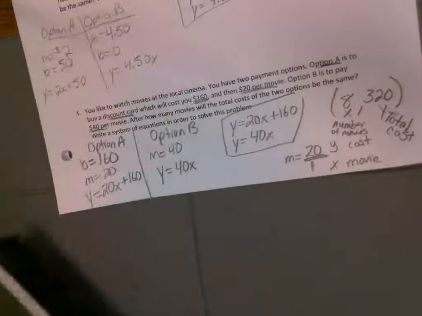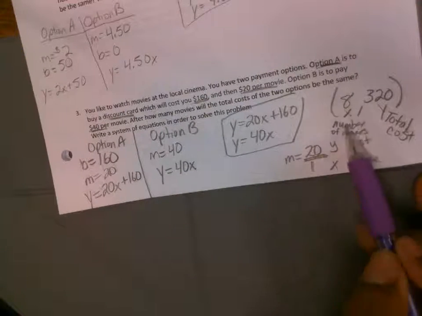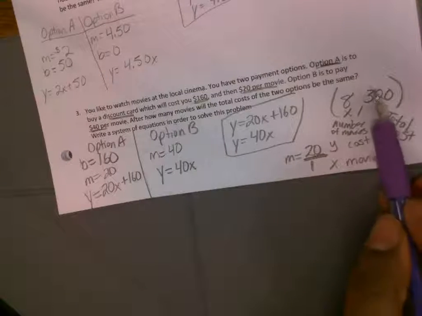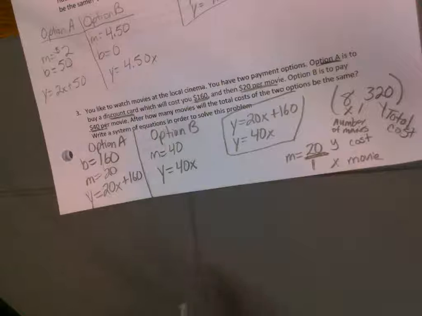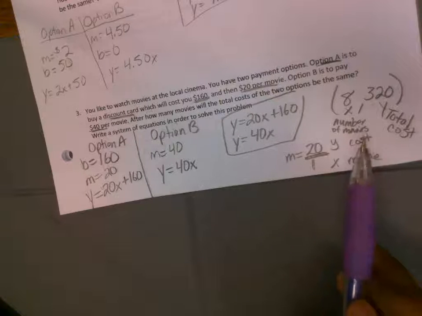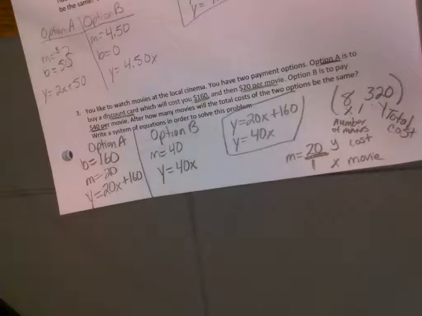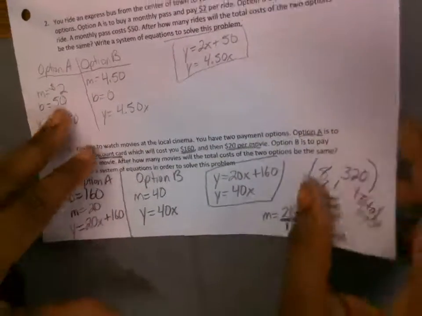Okay? So what that means is that for both options, when you watch a total of 8 movies, the cost for both options is going to be 320. So this is where they cross. This is when the cost of the movies is the same, is when they watch 8 movies. Okay? All right, pause if you need to, rewind if you need to. Keep going.